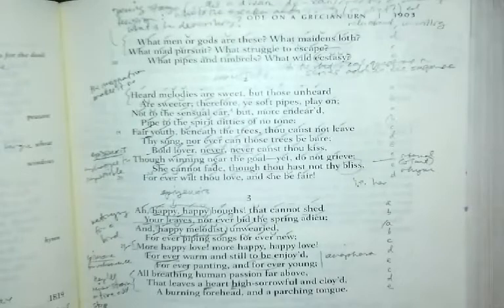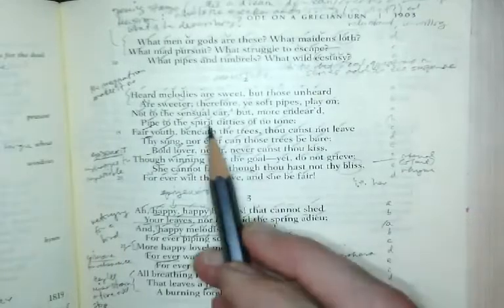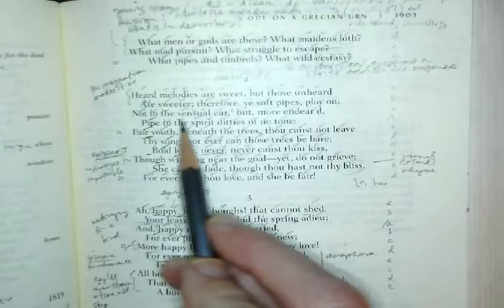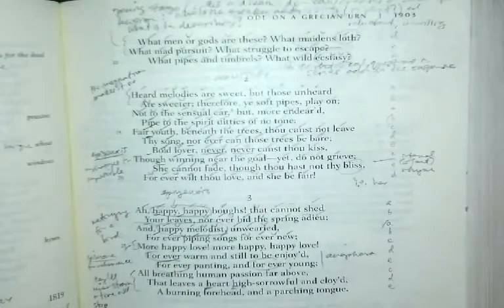And in a way, because of the way ekphrasis works, we're also audience from a visual standpoint as he seeks to describe for us something that he sees in his mind's eye so that we can see it in our mind's eyes also. Okay? Therefore, ye soft pipes play on, not to the sensual ear, as in the ear that we can hear, okay, but that of the spirit or the imagination. But more endeared, pipe to the spirit ditties of no tone. So you can hear the paradox in that. Pipe to the spirit ditties of no tone.